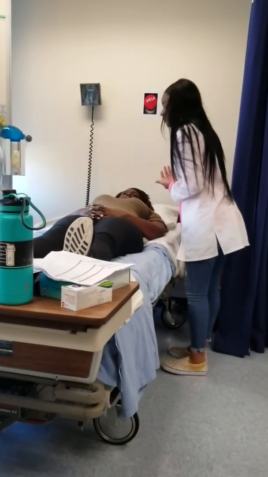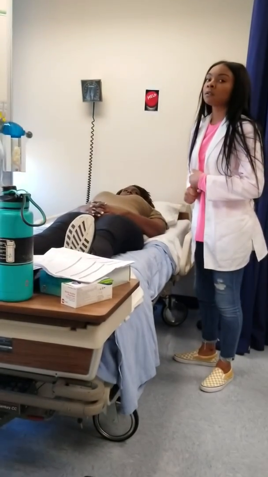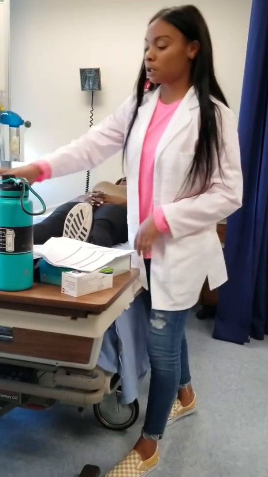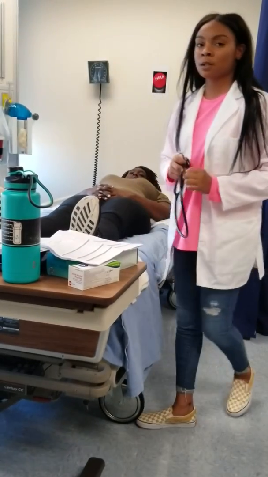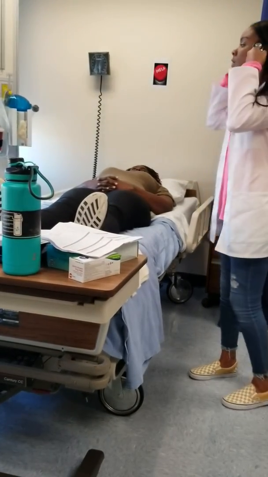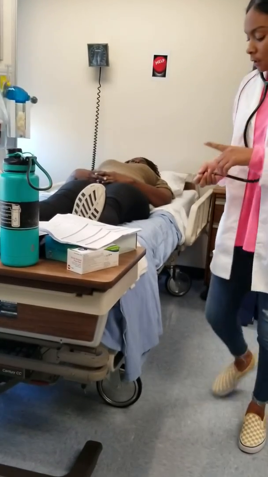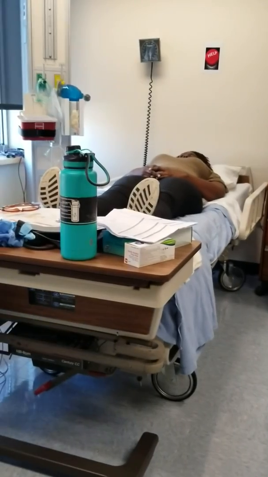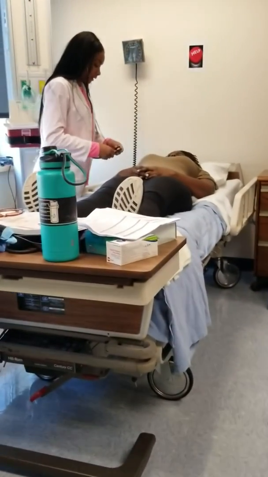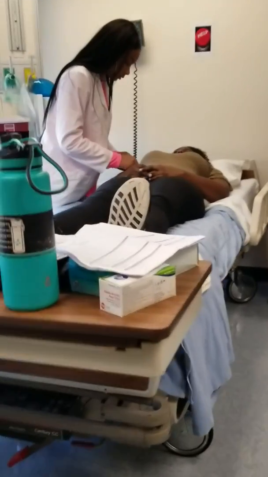Looks great. When inspecting the abdomen, the next step is auscultation because you don't want to disturb the bowel sounds by palpating or percussing. So I'm going to start in the right lower quadrant and assess for bowel sounds.